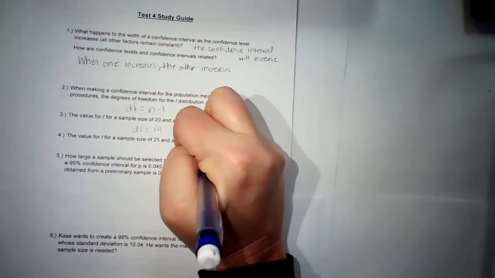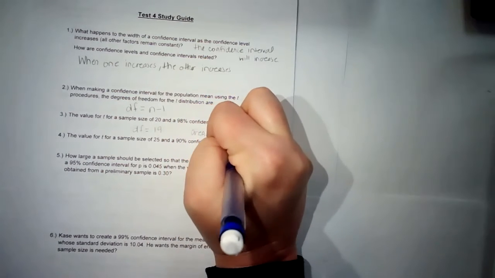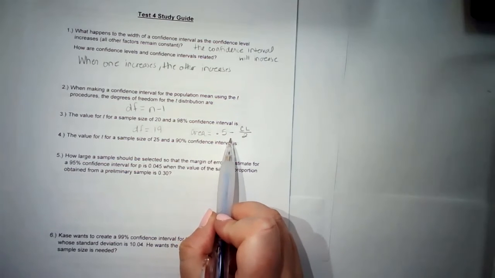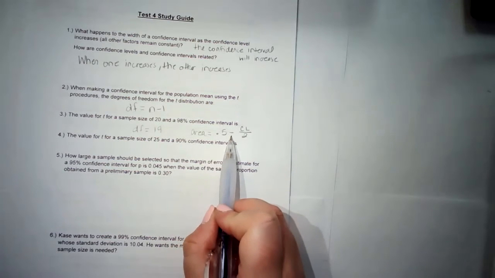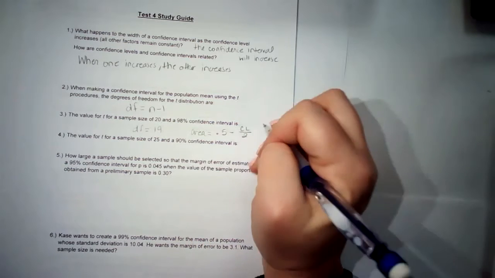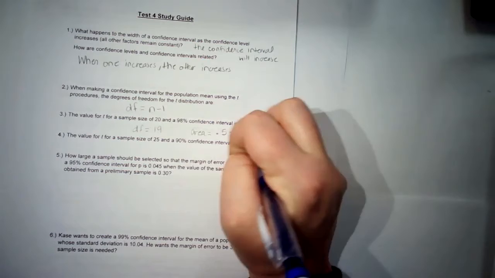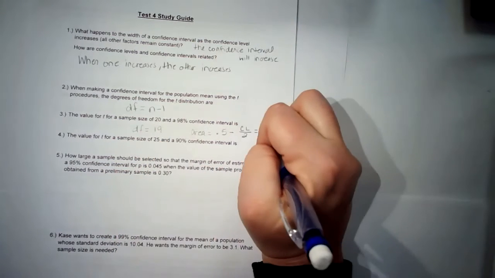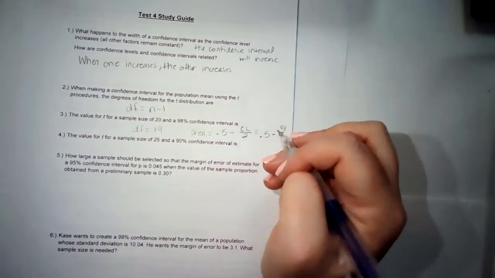To find your area, you're going to do 0.5 minus your confidence level divided by 2. That formula is not on your formula sheet. So you're going to want to make sure that you remember this is how you find the area for your T. 0.5 minus your confidence level divided by 2. Remember, your confidence level has to be a decimal. So for this particular problem, my confidence level is going to be 0.98. All right, that's going to give me an area of 0.01.